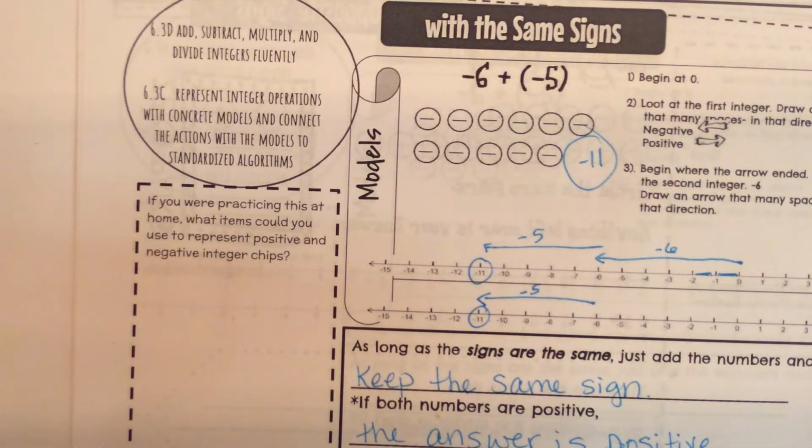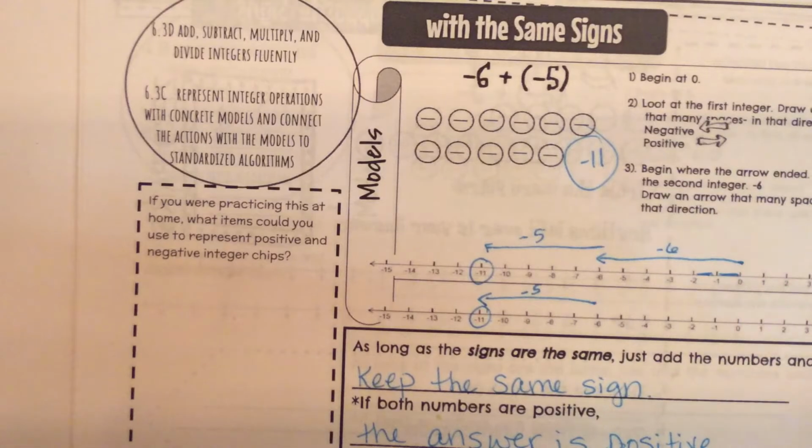Now, you could use rocks. You could use coins like pennies and nickels. You could use beans. Anything that you have that's just two different things, two different colors or two different sizes, that all works, okay? All right.